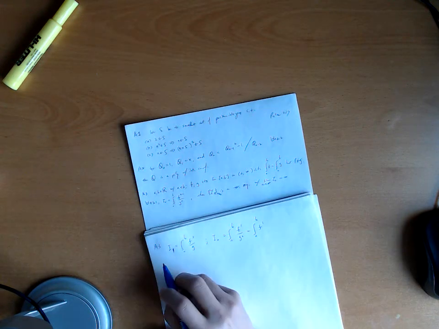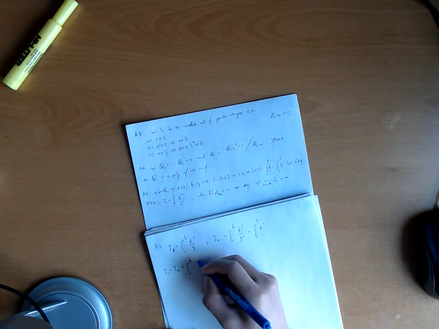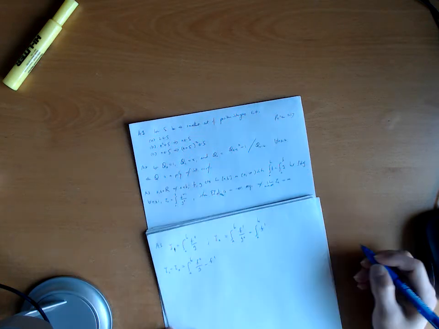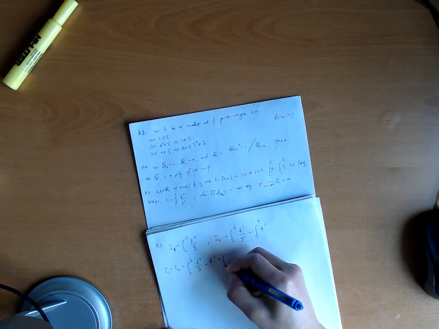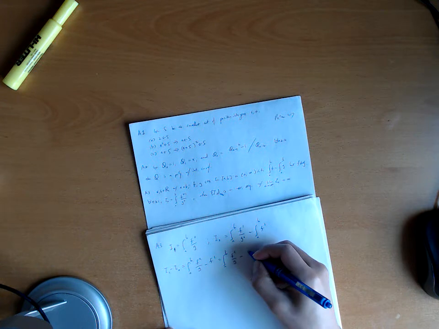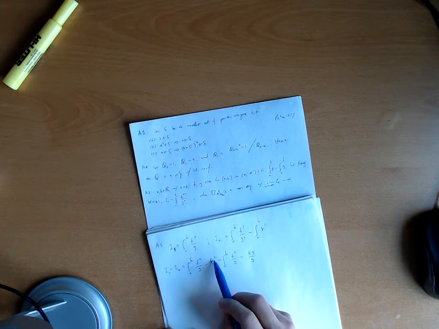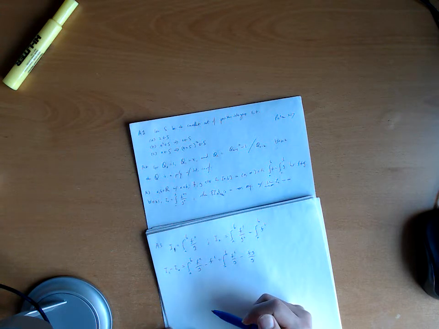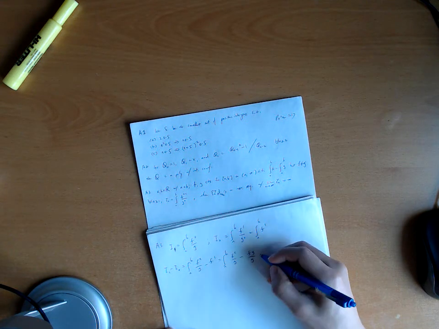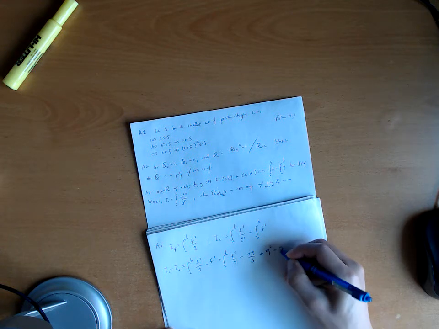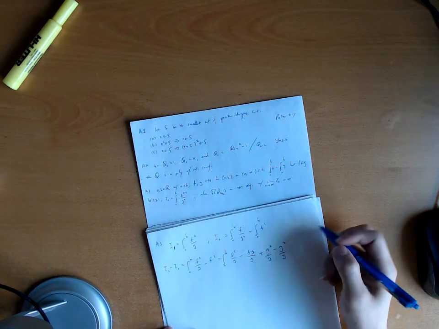Okay, so I'm going to define I1 minus I0 to be this. Okay, so I'm going to multiply top and bottom of this by g, the function g. Okay, so I'm now going to do a trick. I'm going to add g squared and subtract g squared over g. So I didn't change anything.